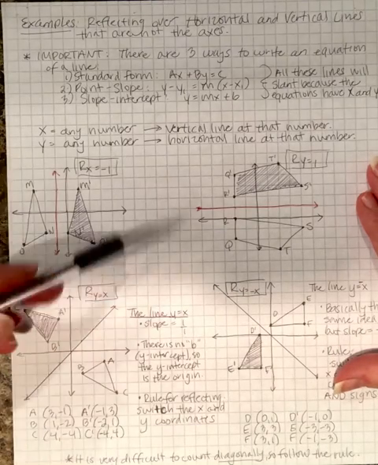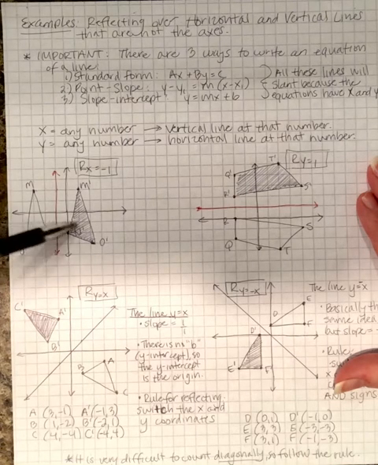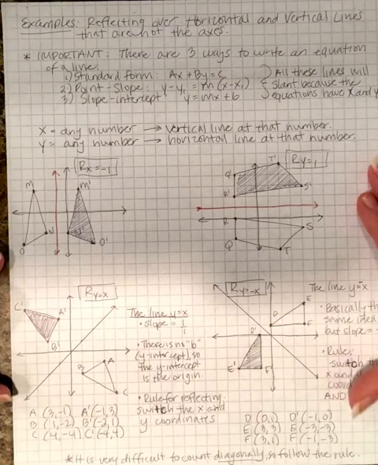Again, your first indication that you've done this incorrectly is that the two figures just don't look quite right. They should look like they're mirror images. These, again, throw people because for some reason they're just very honed in on the axes, but you have to look at the line of reflection.